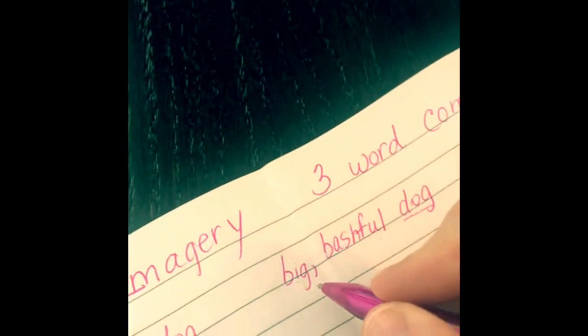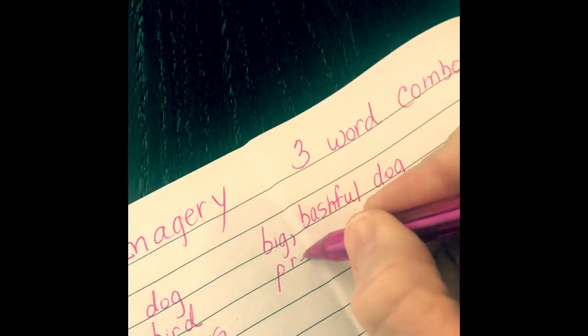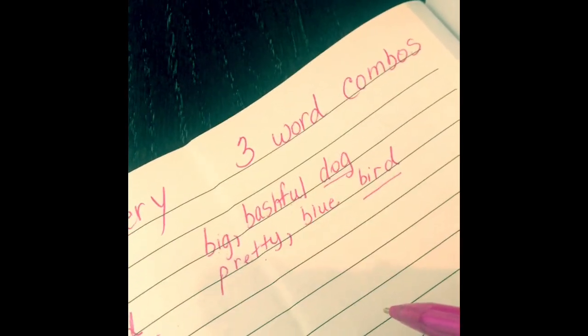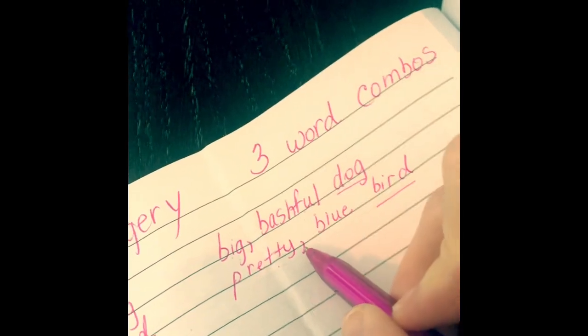Then I have a word like bird. My goodness, in my backyard I have bluebirds, I have red birds. I wish I had pink birds, but those aren't up here in Virginia like they are in Florida. Okay, but I want to describe a bird. So I think I'm going to talk about a bluebird. So I'm going to say pretty, comma, blue bird. Okay, and again, the noun is third, and the two words that describe it are in front. Okay, comma between the first and second word.